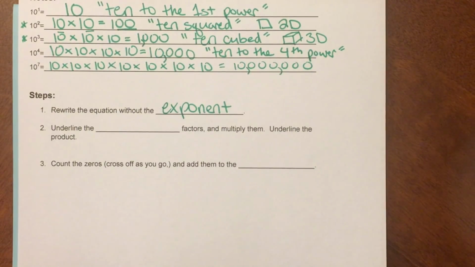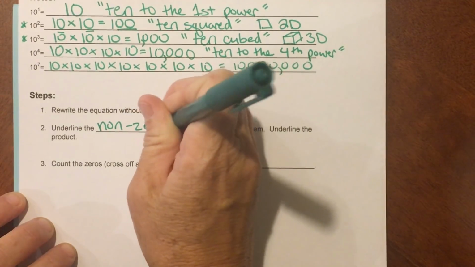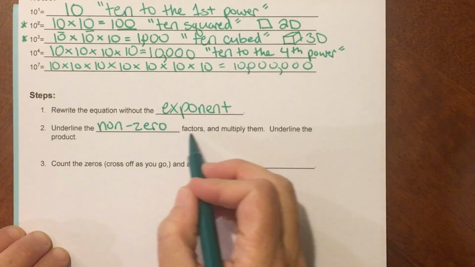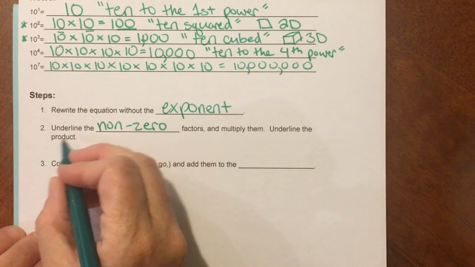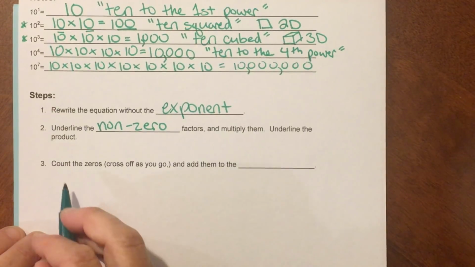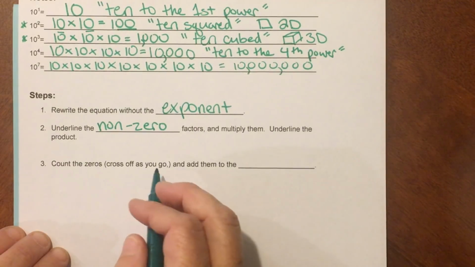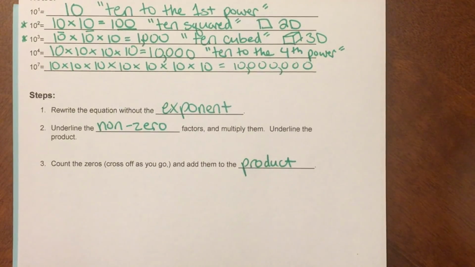Our second step is I'm going to underline the non-zero factors. So any number that's not a 0, a 1, a 2, a 12, an 18, any number that's a non-zero, I'm going to underline the non-zero factors and then multiply them. And then underline the product. And remember from 4th grade, product's the answer. Okay, my step 3 is I'm going to count the zeros. I like to cross them off as I go so I don't forget some, and then add them to the product.